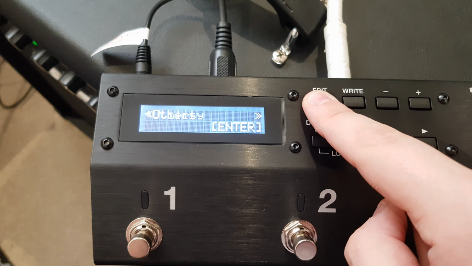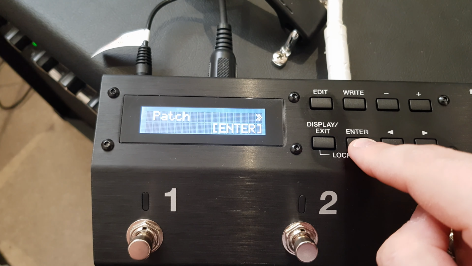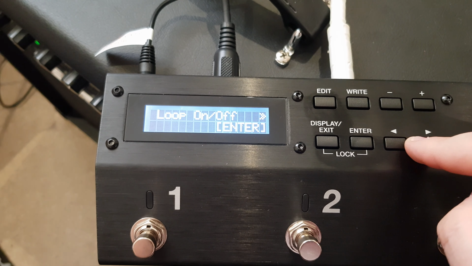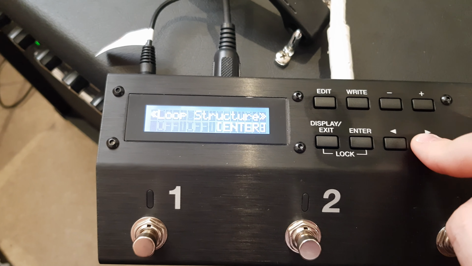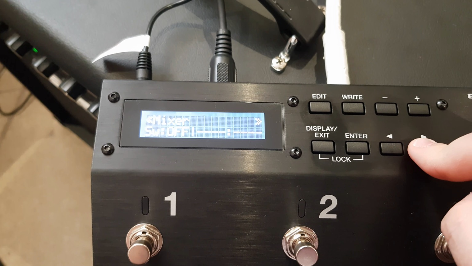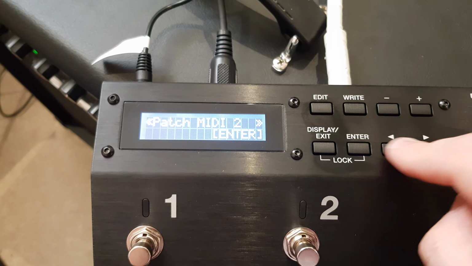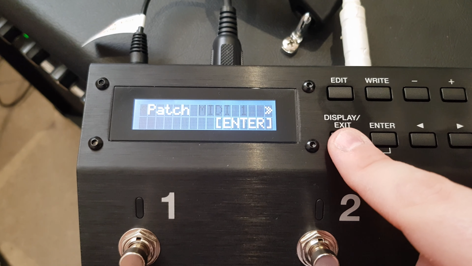You need the MIDI map. Patch. Enter. Aha! There you go. Right, sorry. I'm going to do that again.